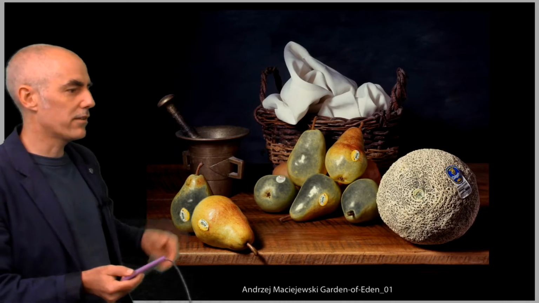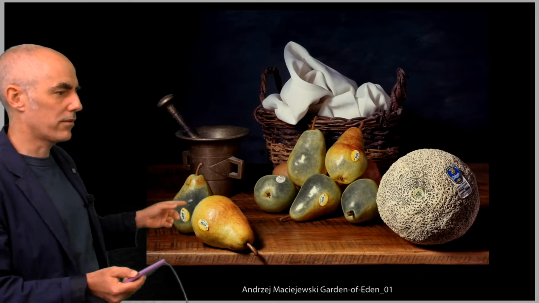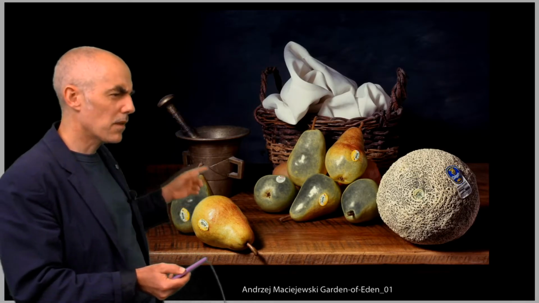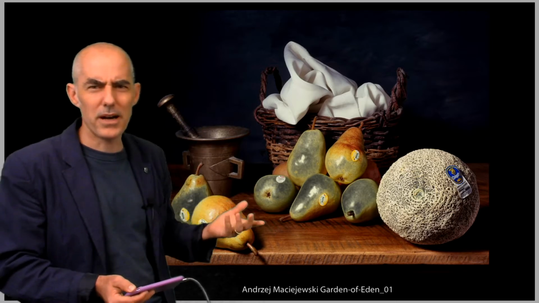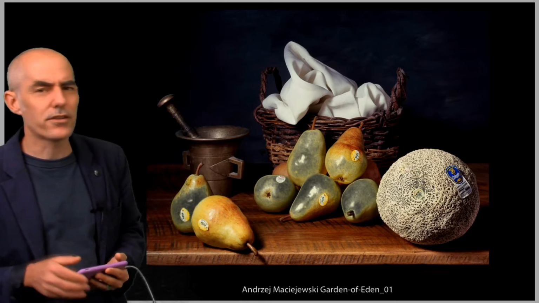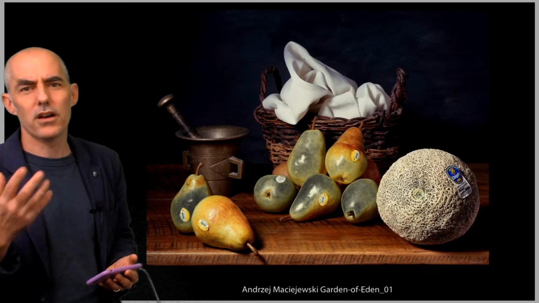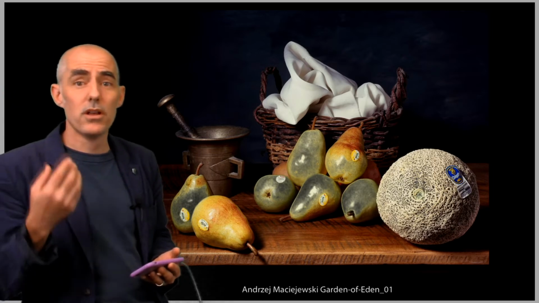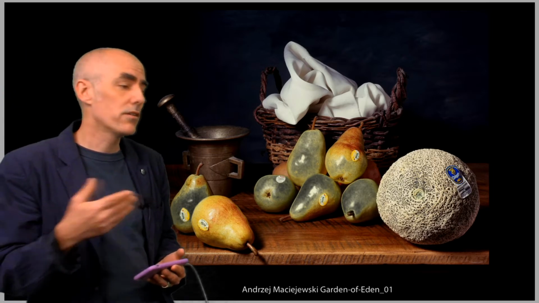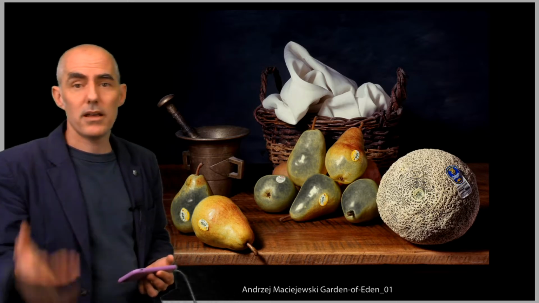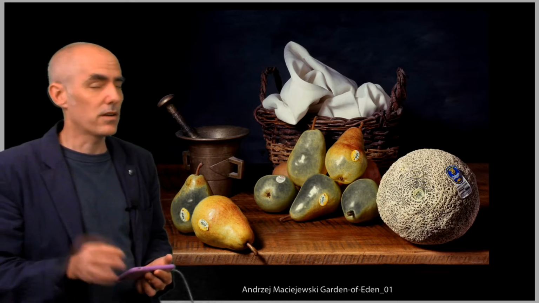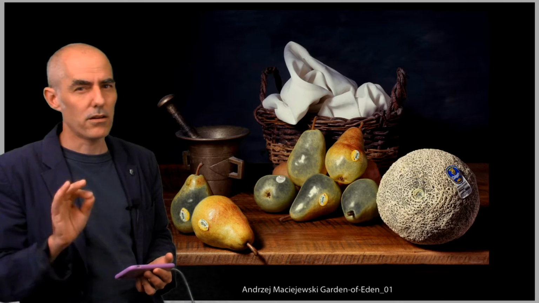There are these linens folded in this basket, right? This metal mortar and pestle apothecary looking thing. So, a beautiful evocation of the traditional painterly still life genre, but as a photograph: again, lighting, material, styling, all spot on.